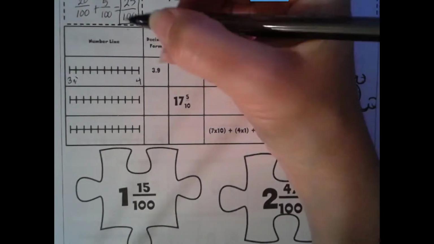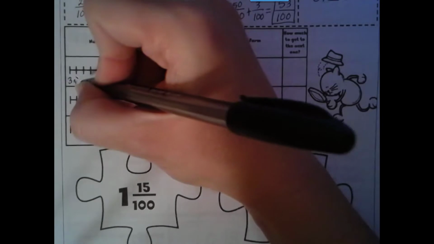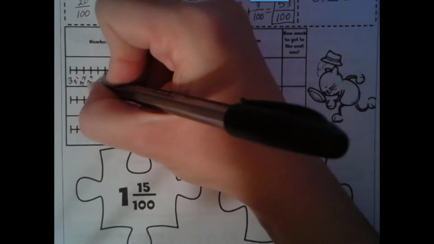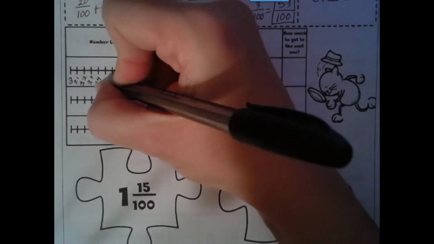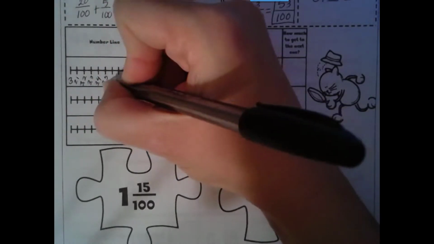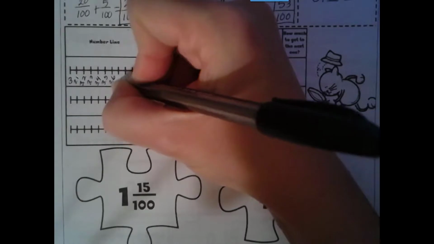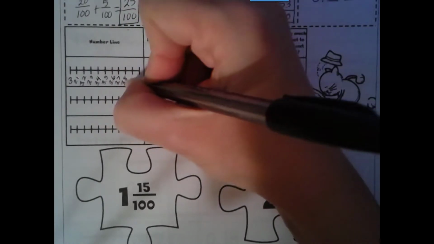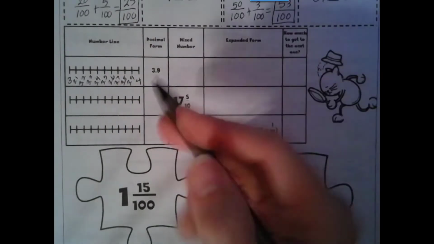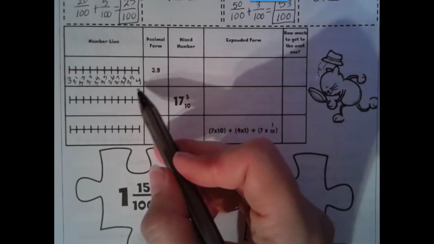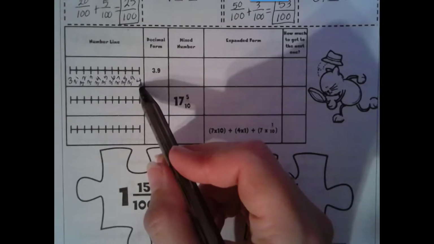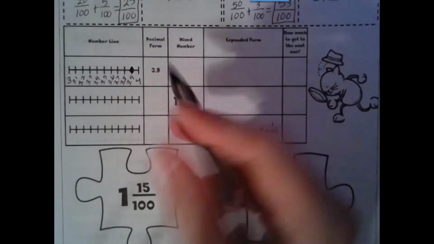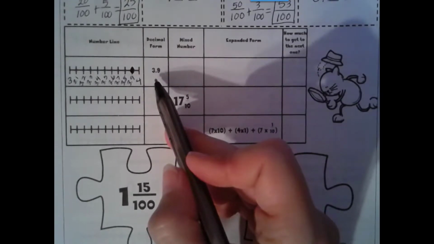Sorry, the focus is having trouble here. 3 and 2/10, 3 and 3/10, 3 and 4/10, 3 and 5/10, 3 and 6/10, 3 and 7/10, 3 and 8/10, 3 and 9/10. Then we have 3 and 10/10, which would be 4 whole. So on the number line, our dot would go right here to represent 3 and 9/10.